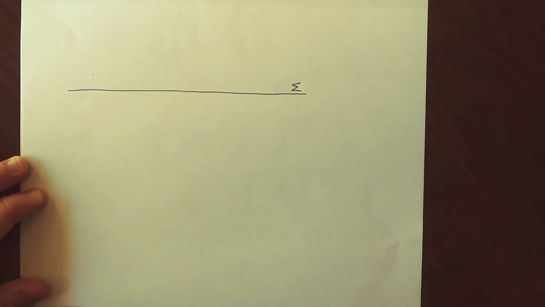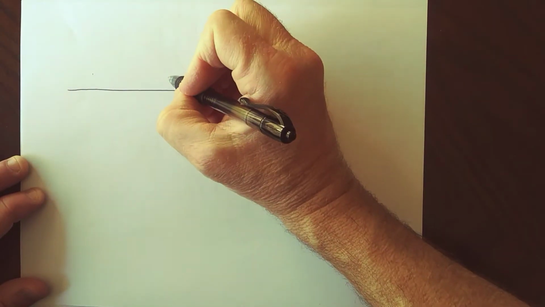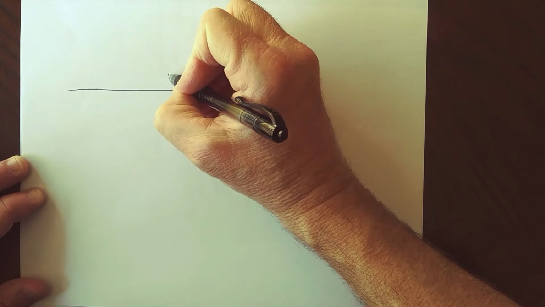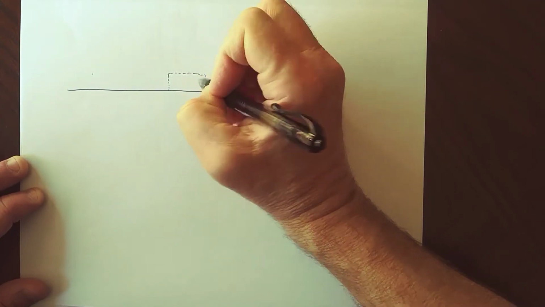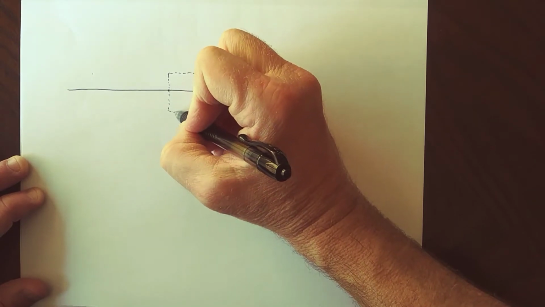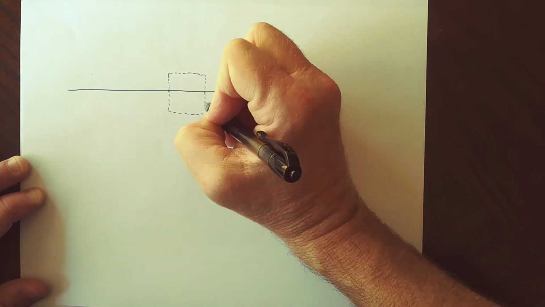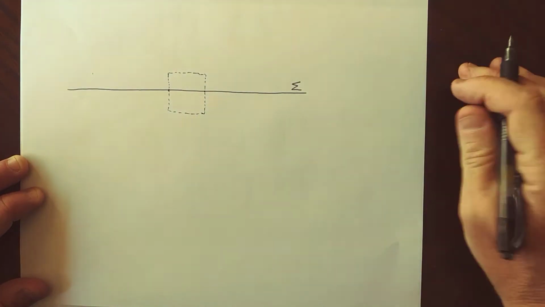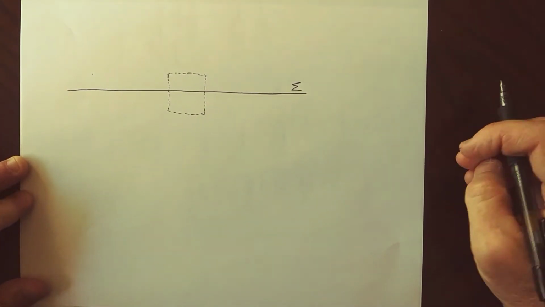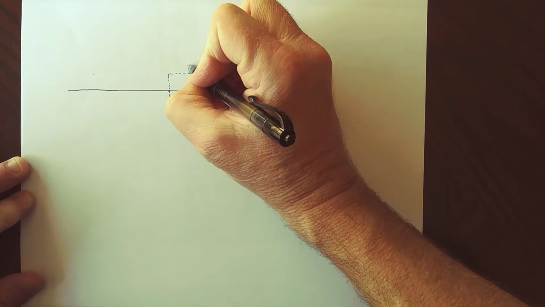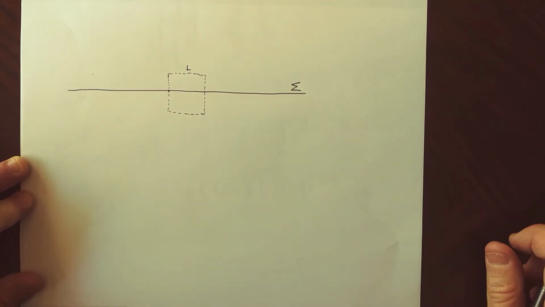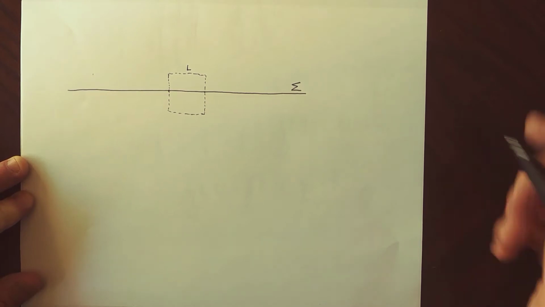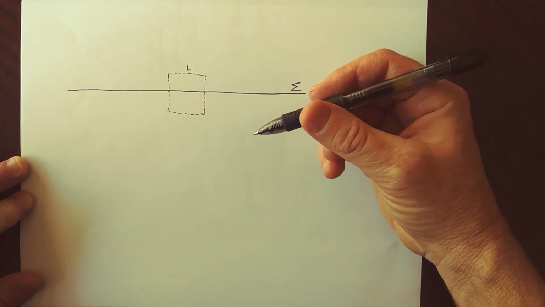Now let's imagine that we place that cube such that part of it is above the plane and part of it is below the plane. Right, this could be an imaginary cube, and all sides are of length L, and we now want the electric flux through the entire cube.